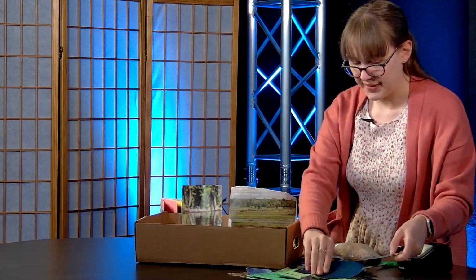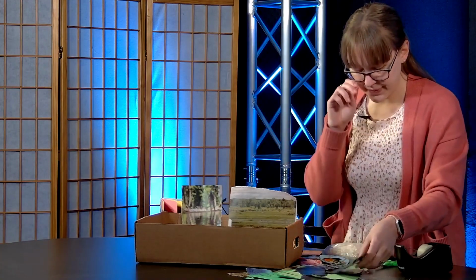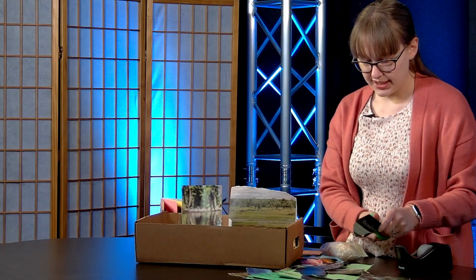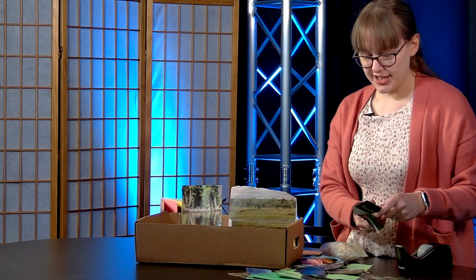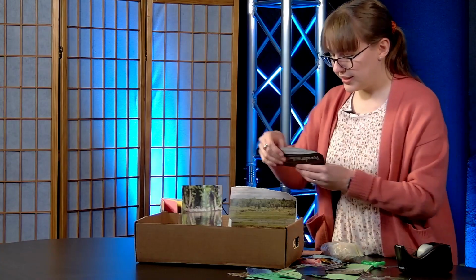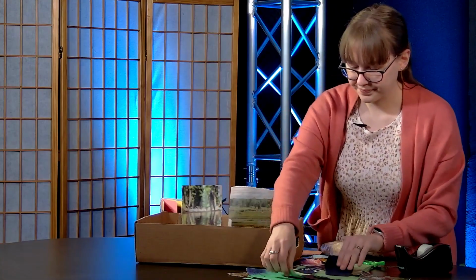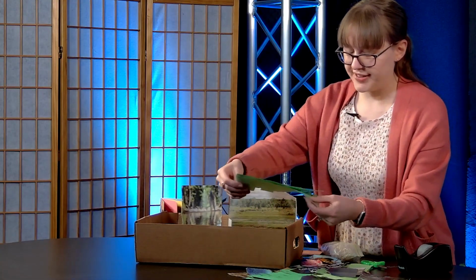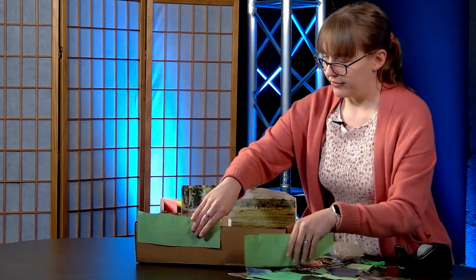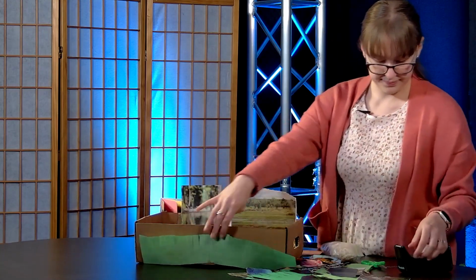Oh, we have some that look like water. I'm gonna cut this one out a little bit more. You can use your scissors to cut out the pictures that you want to use. You can put some of this grass maybe on even the front of our box.